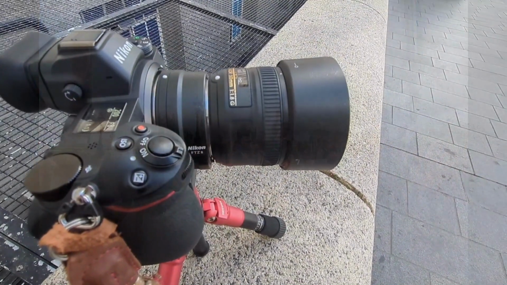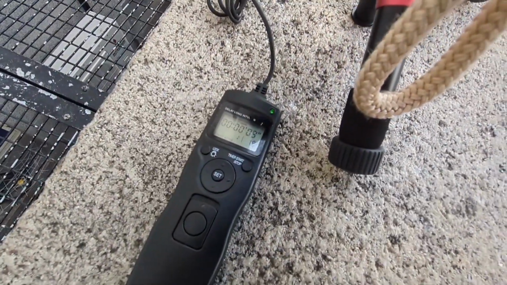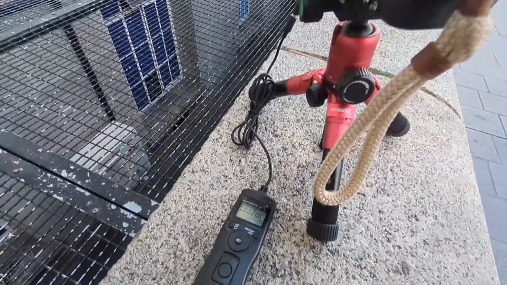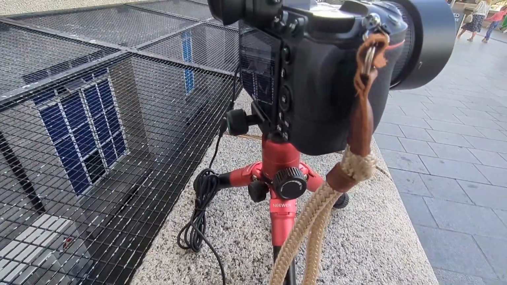I've switched to the 50, and I've also found, just reviewing some of the photos, that the intervals were too short, so I've changed it to 10. This is the first time I've actually used this. I figured it would be handy while I've got the tripod.